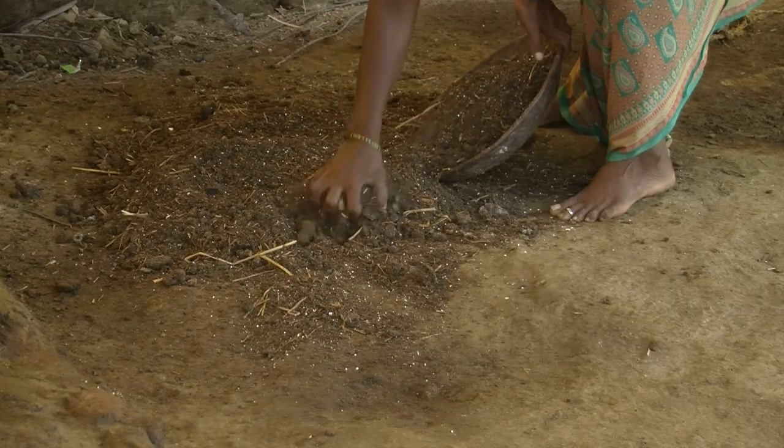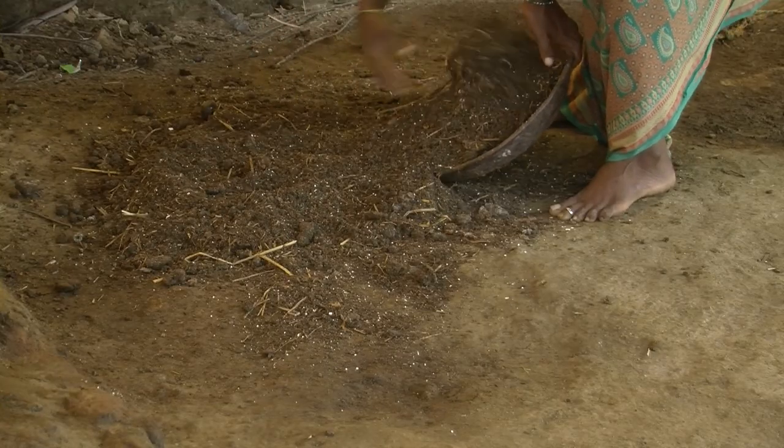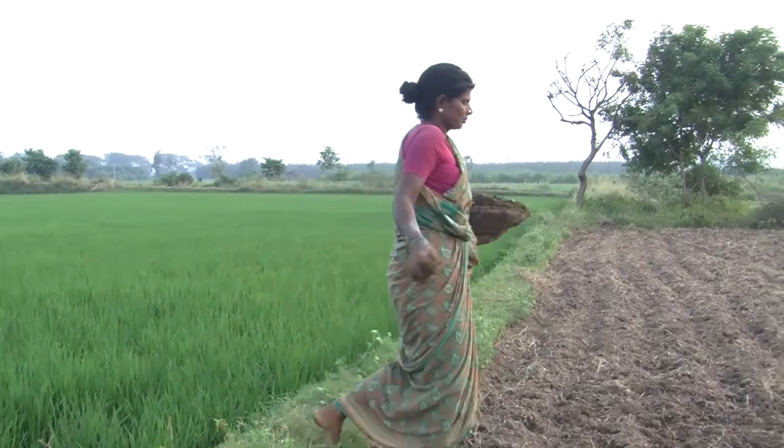The good fungi will grow faster with the manure. Broadcast this mix on the groundnut field before sowing.